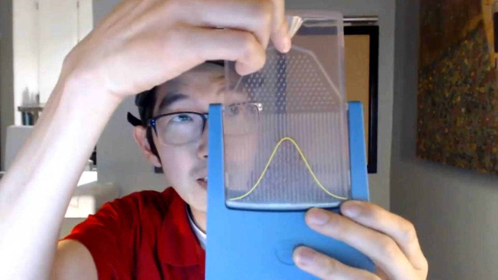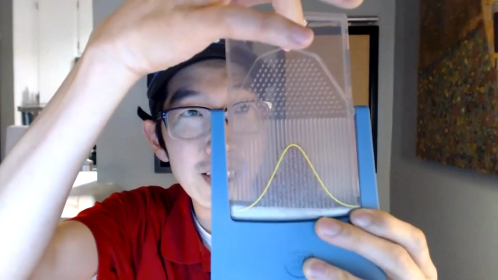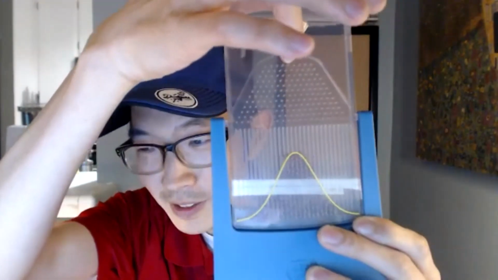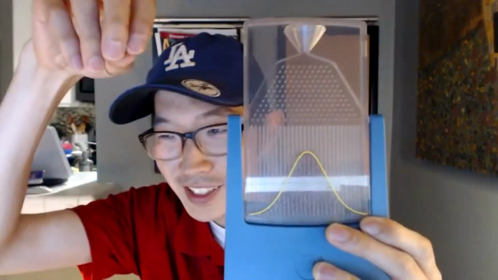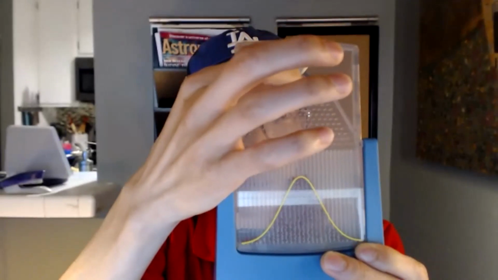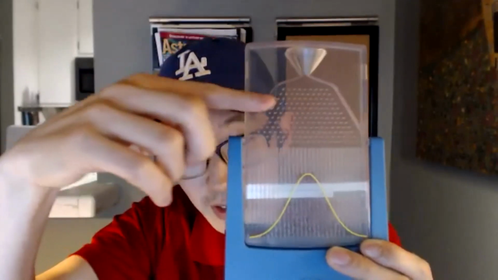Because what you can think is, the little beads fall down and hit each of these little pegs, and you can simplify and say they have a 50% chance of falling to the right and a 50% chance of falling to the left. So some fall to the right, some fall to the left, and then they hit another line of pegs.